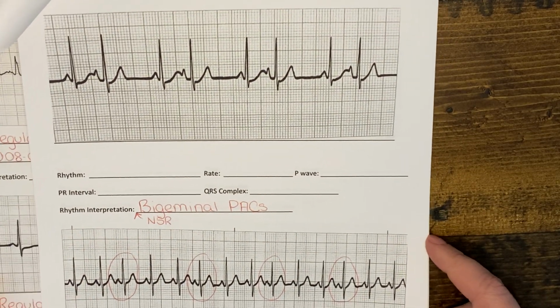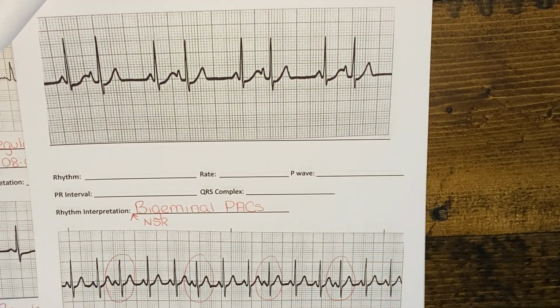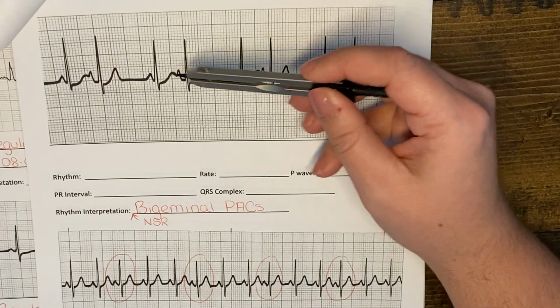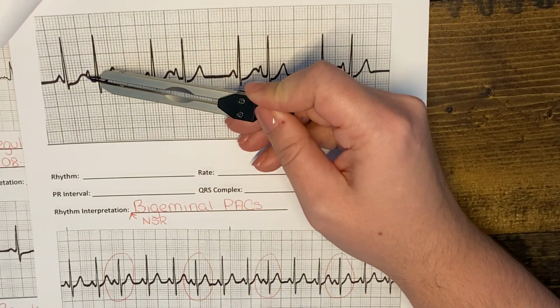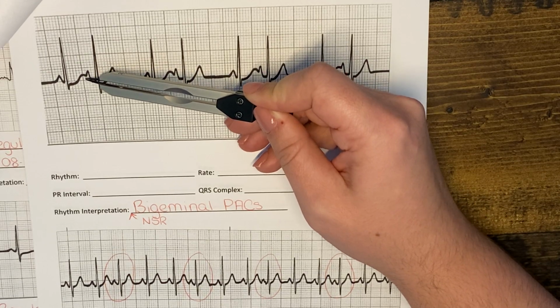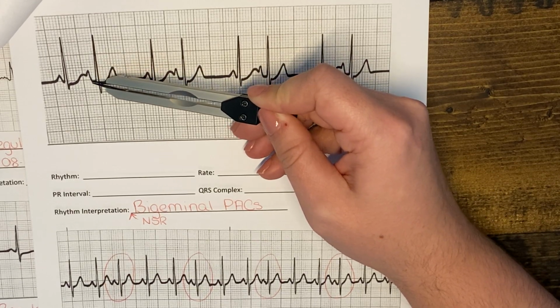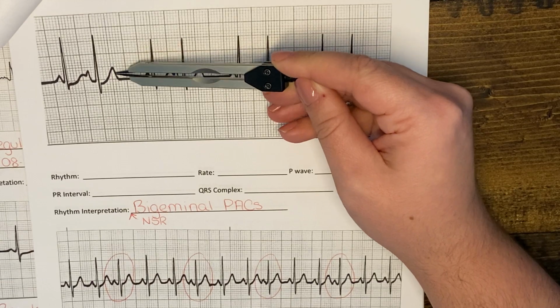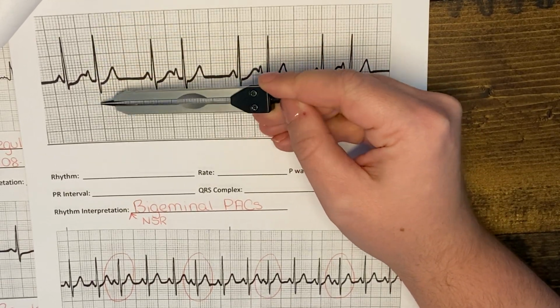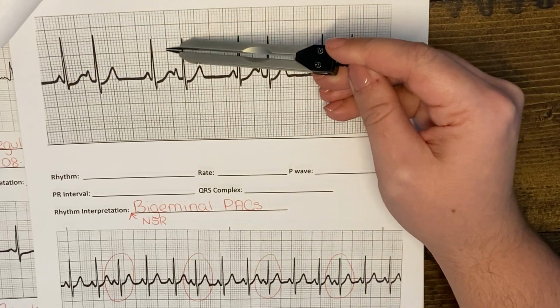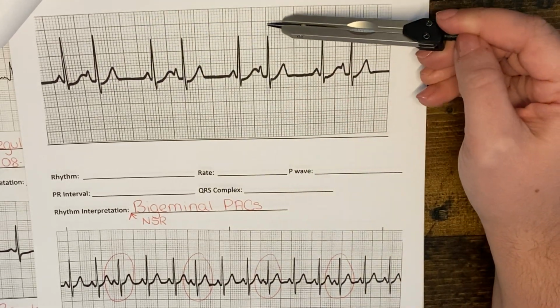Here again are some examples of PACs. So we see that the T wave happens here, and then the P wave happens right at the end of the T wave before the T wave can return back to that isoelectric line. So this is an example of a PAC. And here's another example of a PAC.